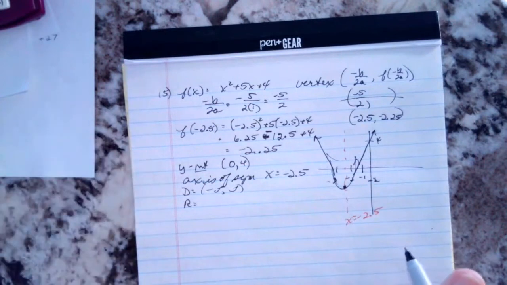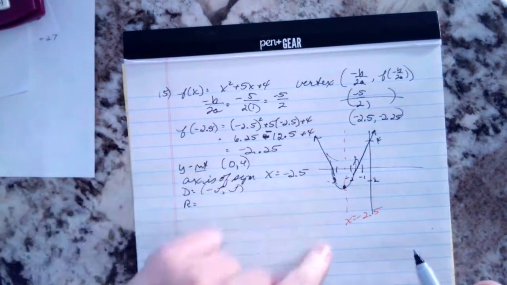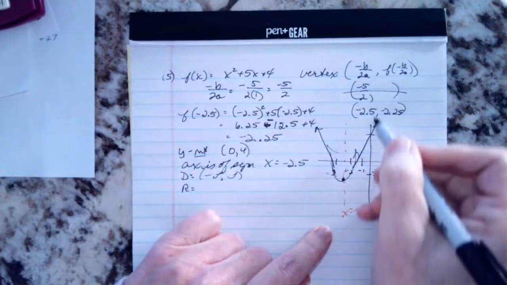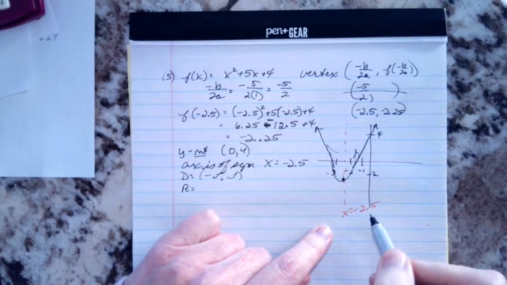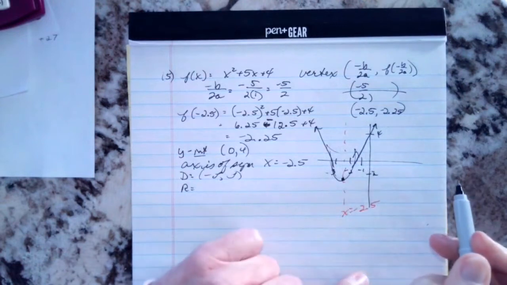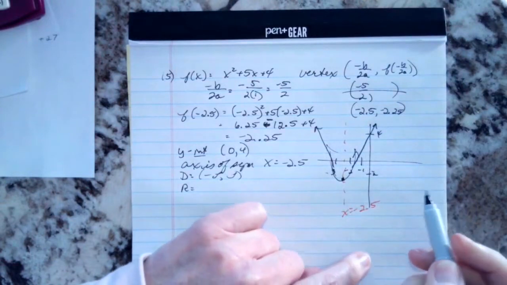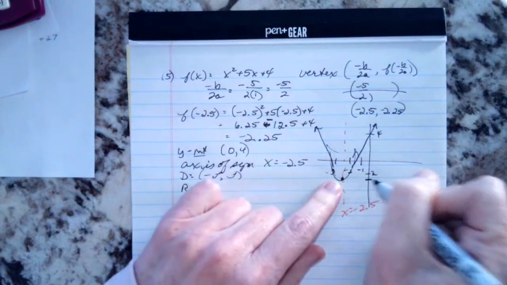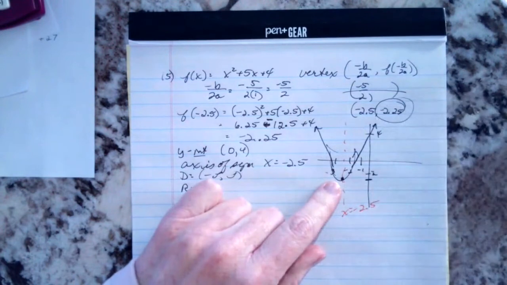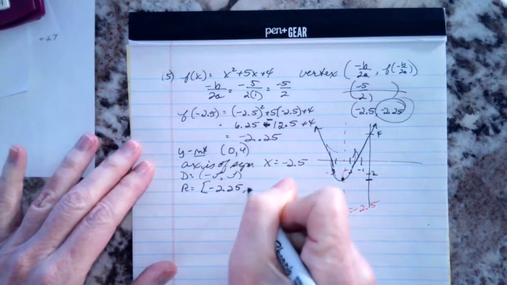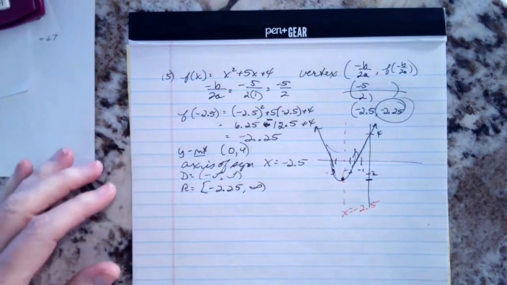Range, okay, this one's similar to the previous one in that we don't have ponytails going down. We're looking at the thermometer, the y-axis, and asking ourselves, what part of the y-axis does this parabola use up? You have to start with negatives, and it's not using up negative infinity. It's not even using up negative 3. It cuts in at the thermometer right there at that y-coordinate number. So it starts using it up at negative 2.25 and goes on to infinity.